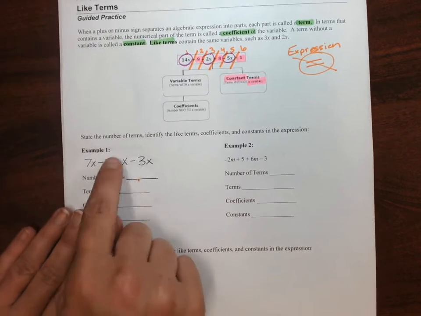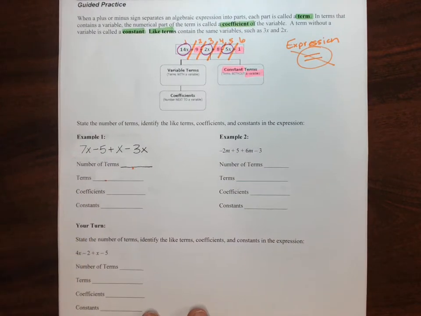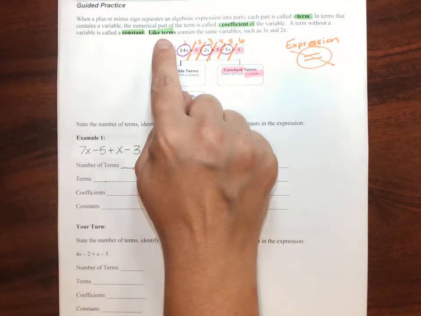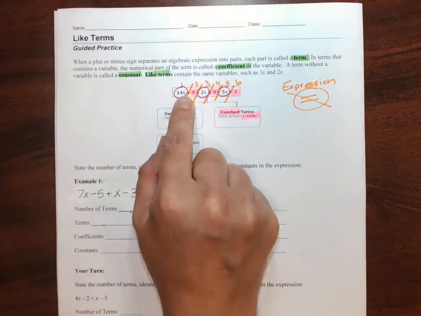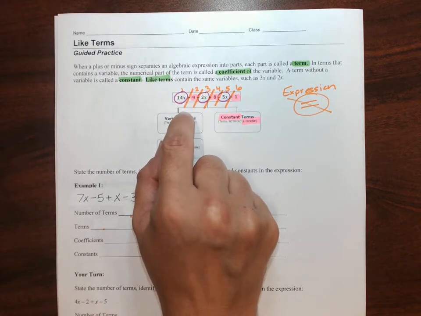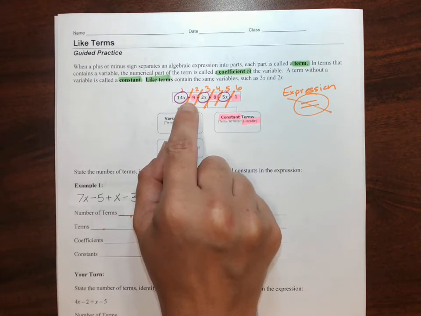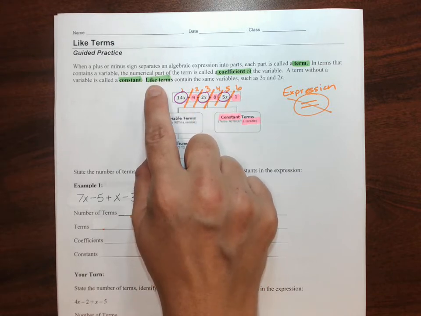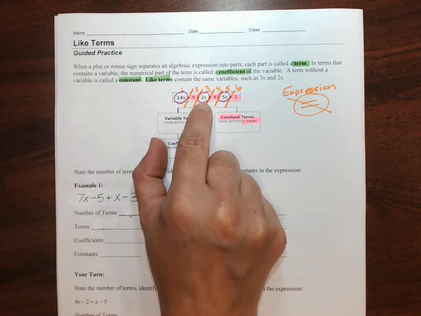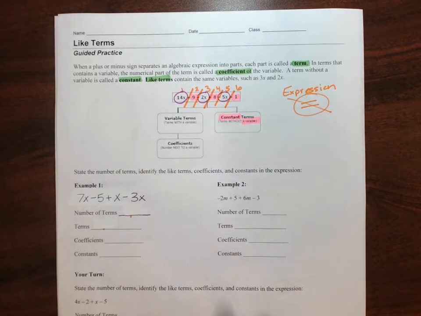So I made a little bit of an accident. I've rewritten it here for you. Oh, and real quick, I skipped this. Like terms contain the same variables such as 3x and 2x. So here a like term, right, would be the ones I've circled. 14x, -2x, and -5x are all like terms because they all contain the same variable x.